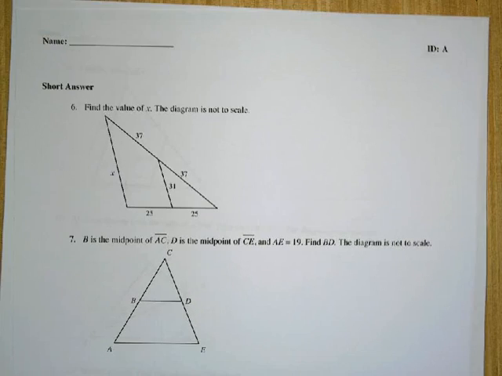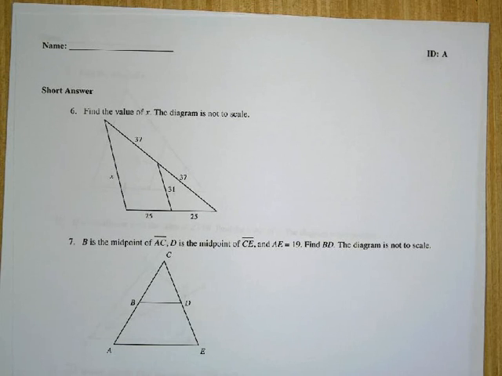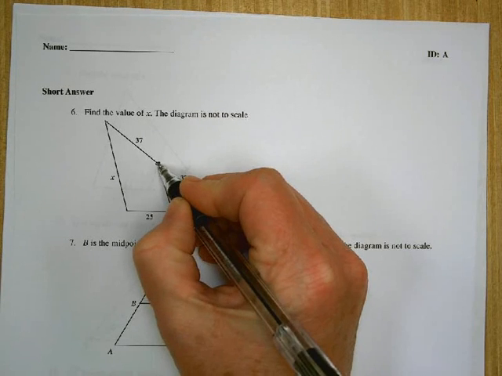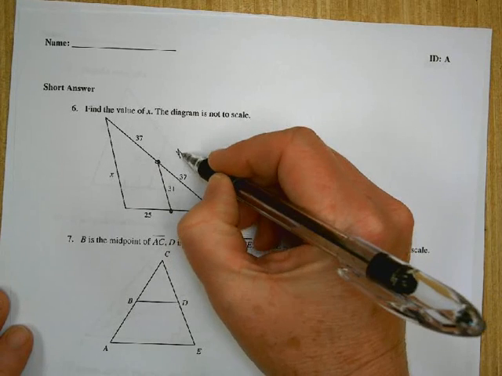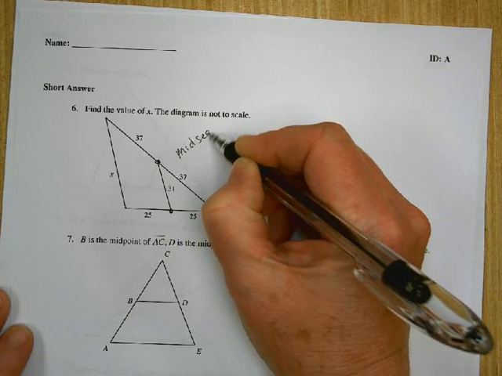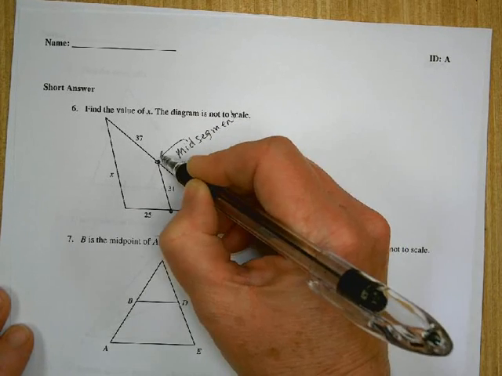Problem 6 asks us to find the value of x. It says the diagram is not drawn to scale. Notice that the segment that goes across the middle of the triangle cuts each side of the triangle into two equal parts. That segment is called the mid-segment. It has two jobs.